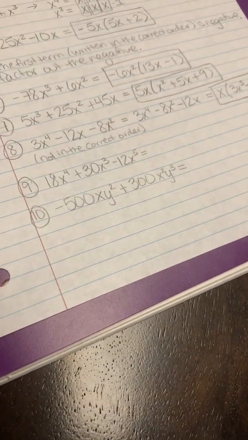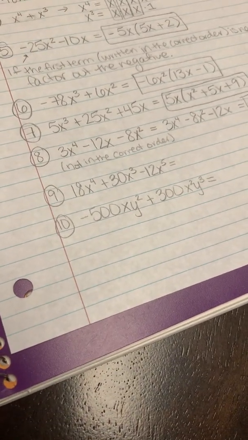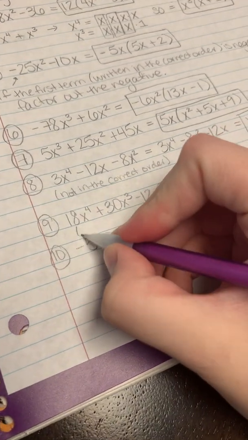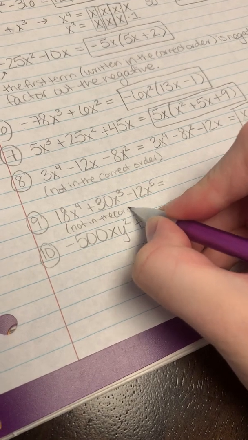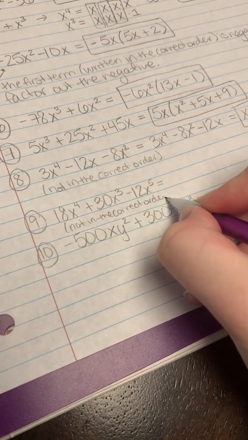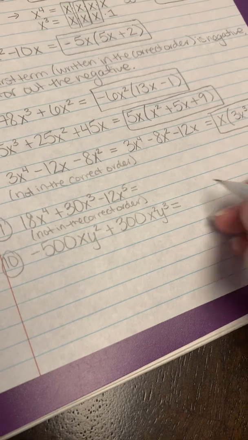Let's see how you did. For number 9, the first thing you should notice is that it was not in the correct order. So first thing I would do is put it in the correct order.